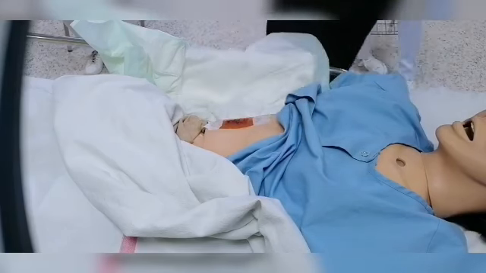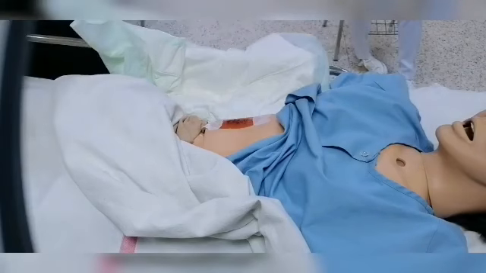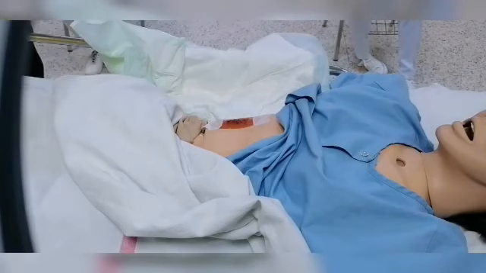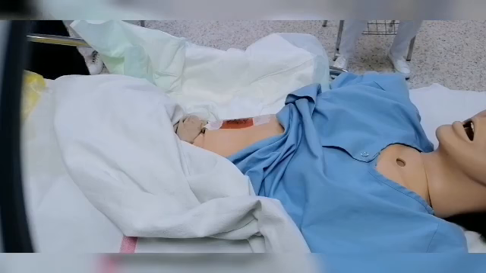So I remove it, and I have to put it inside a yellow bag. So those contaminated equipment or disposable things, I have to throw in a yellow bag to be incinerated.